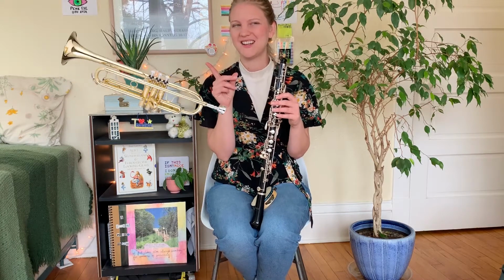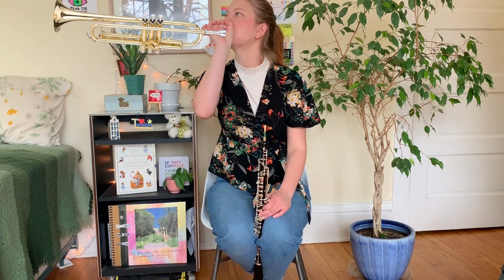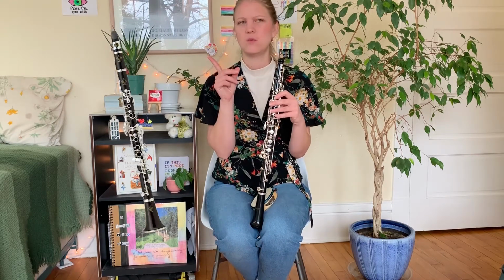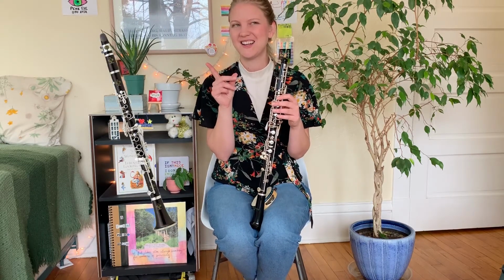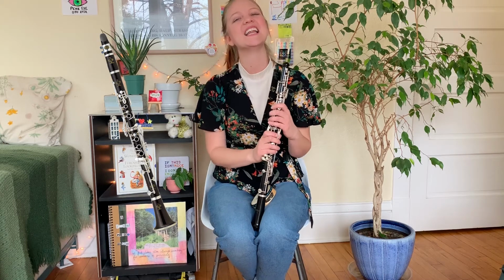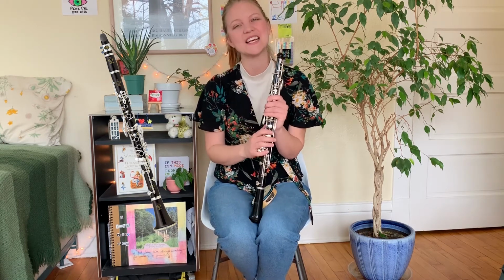What is that? That is a trumpet. What is that? That's called a clarinet. It sounds kind of like this, but a little bit different.